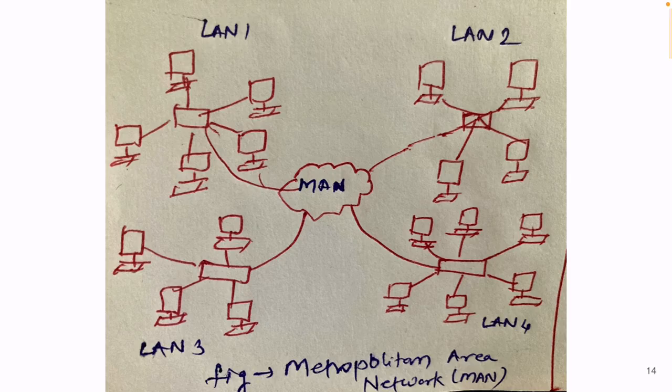Then this is the diagram of the metropolitan area network. We can connect multiple LANs with the help of MAN.